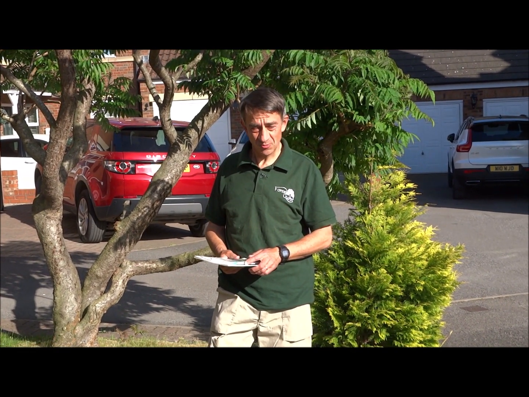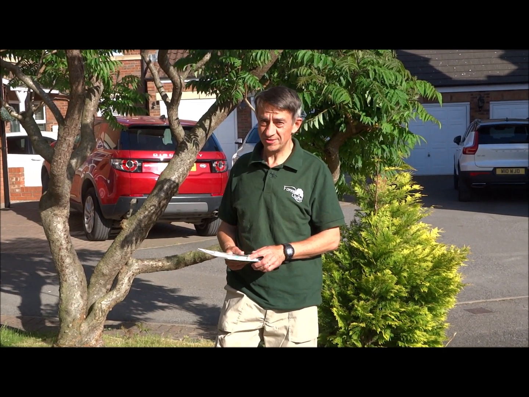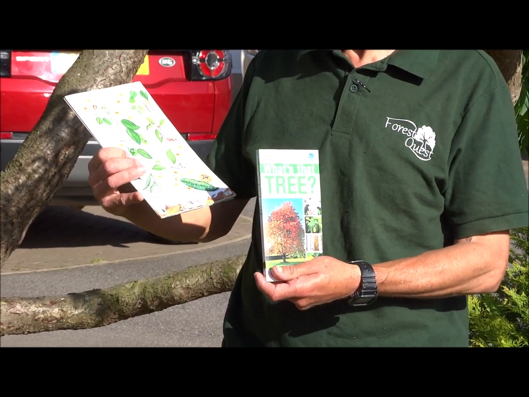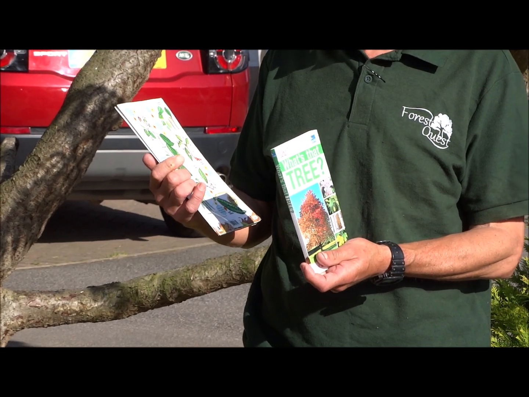So what we're going to do this week is wander around our village and have a look at some of the trees to help you understand how to identify them. I've got a couple of things here which help us identify the leaves and the trees, but now's a good time because all the leaves are out.